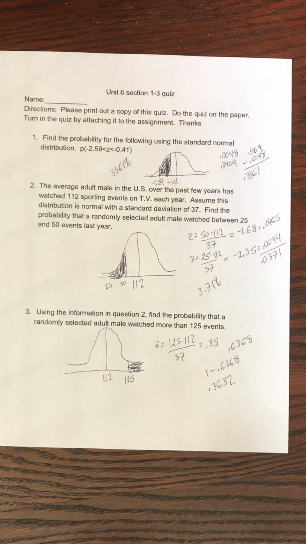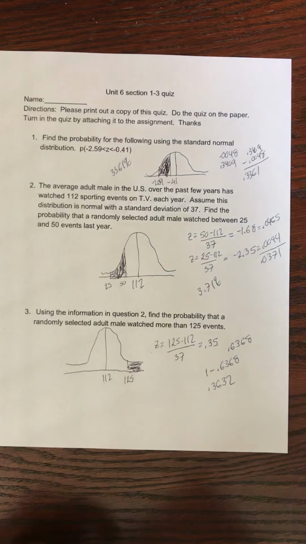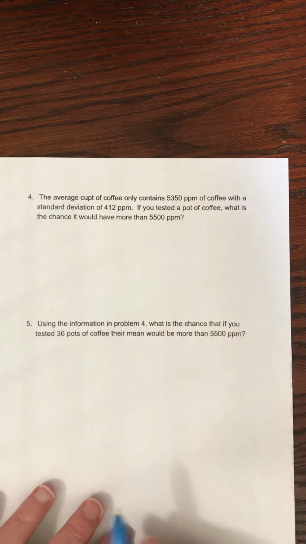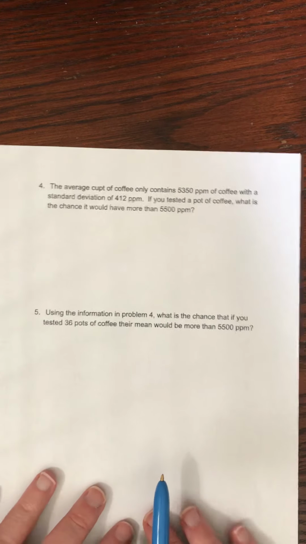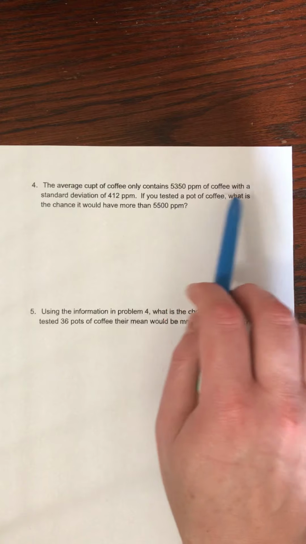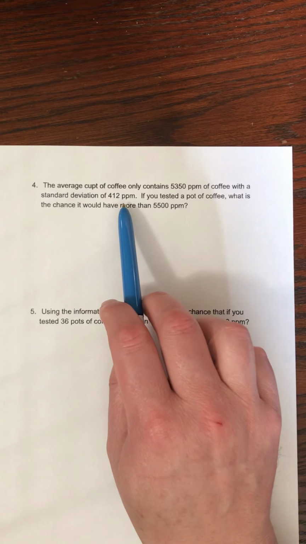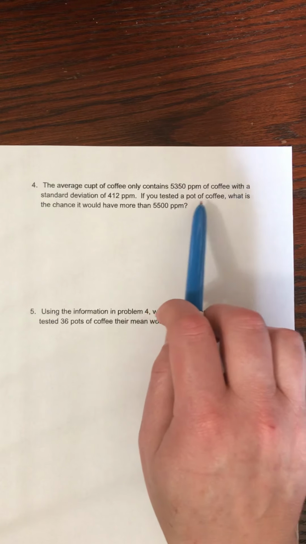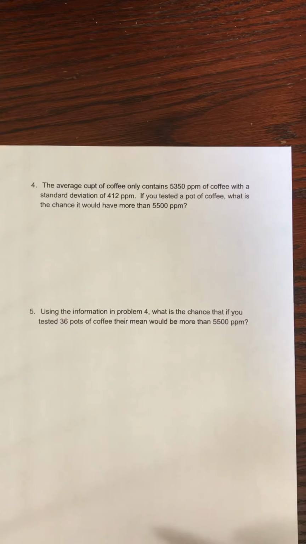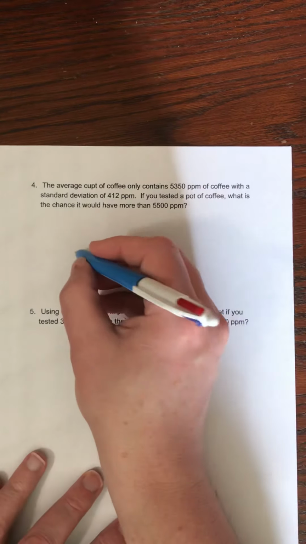All right, so 3 down, 2 to go. I'm really hoping that most of you found this a rather easy quiz/test. And yes, I know there's a T here, but I think you all were able to ignore that. The average cup of coffee only contains 5350 parts per million of coffee with a standard deviation of 412 parts per million. If you tested a pot of coffee, what is the chance it would have more than 5,500 parts per million? So, draw your picture.